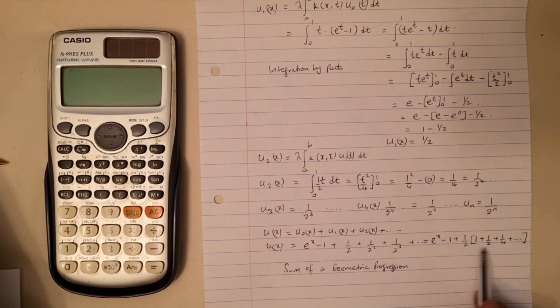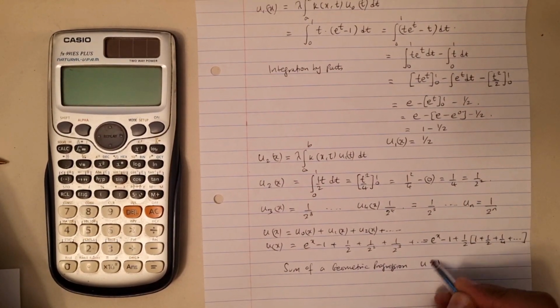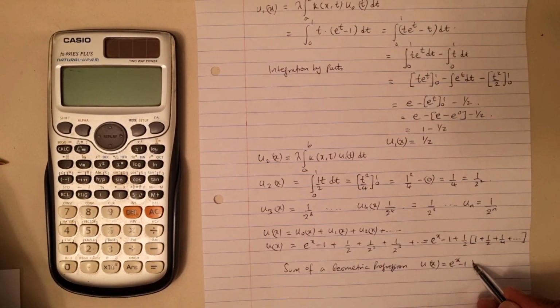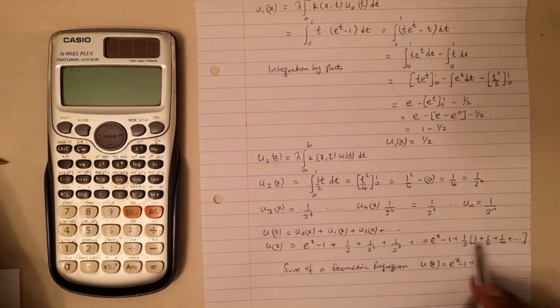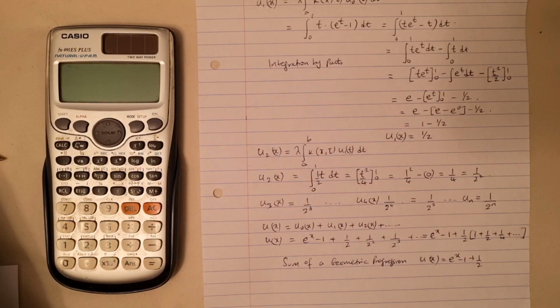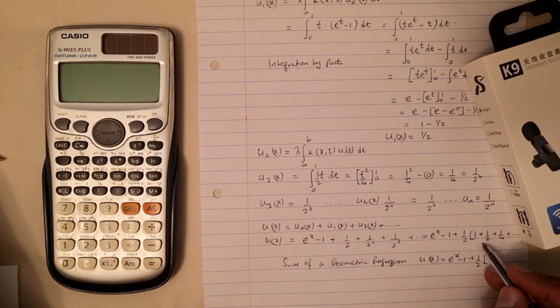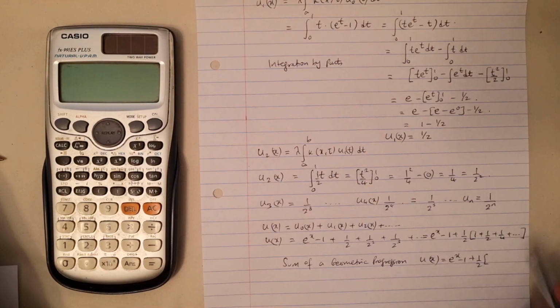So from this sum of geometric progression, we have u(x) is equal to e to the x minus 1, then plus the half times the sum of this geometric progression. And from this sum, it could be observed that this is going to go on forever.